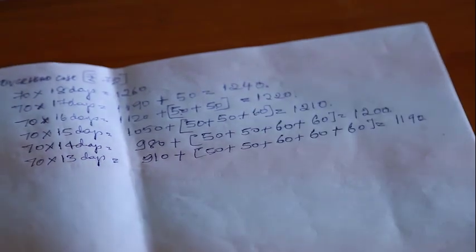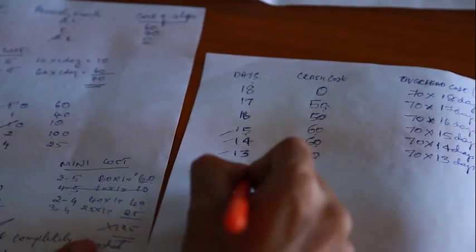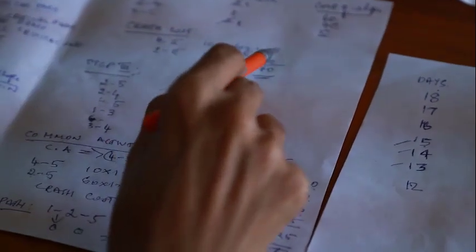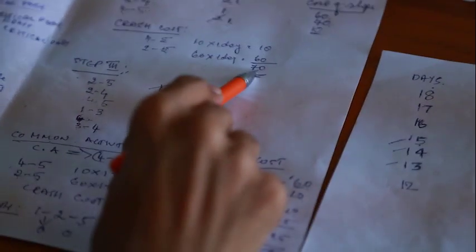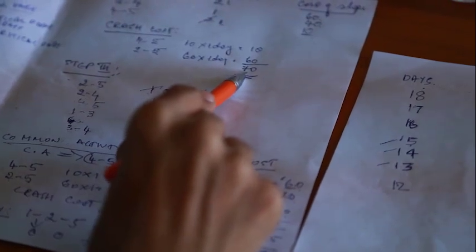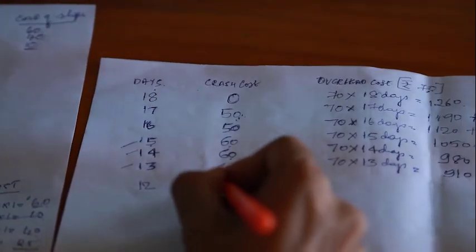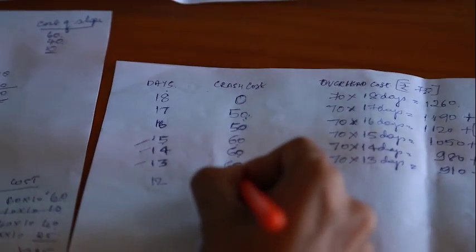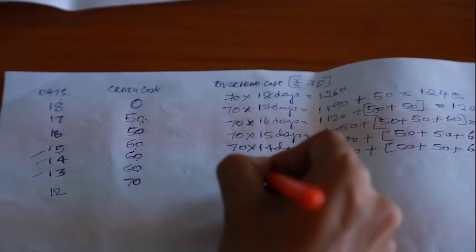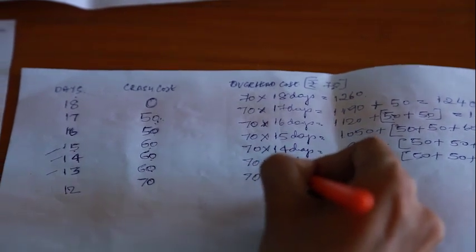Next, for the 12th day, we crashed 1 day there. The crash cost was 70 rupees. So 70, which is the overhead cost, is fixed for 12 days.